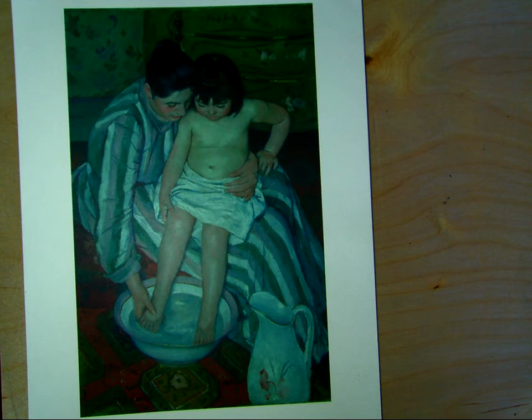And on the lesson that I'm going to leave for you, there's quite a bit of information about the artist, Mary Cassatt. She is a famous female artist; we don't have many of those from years gone by. So I put some information about her up for you to read if you're interested, and she led an interesting life.